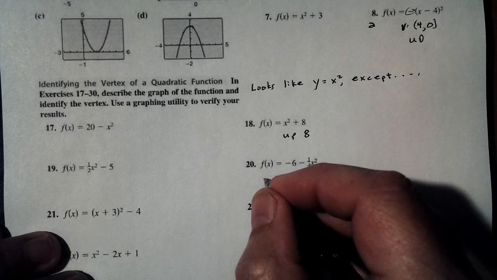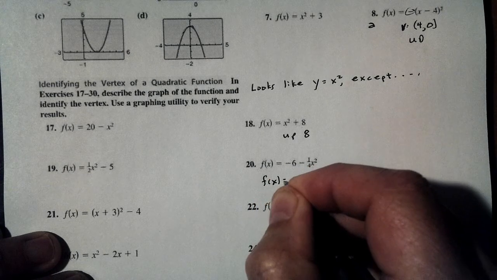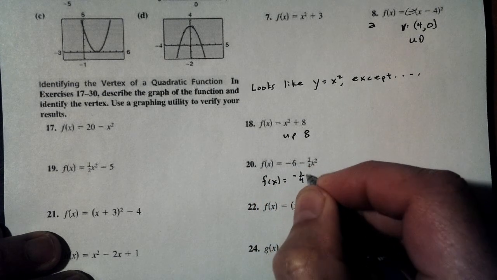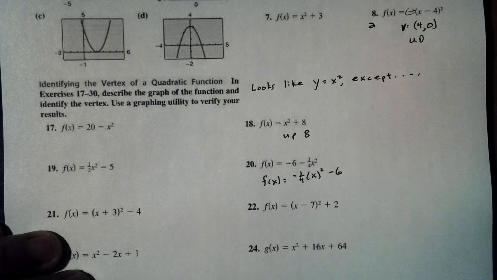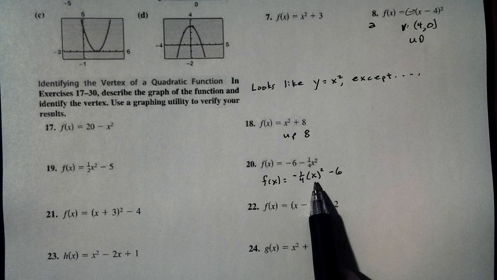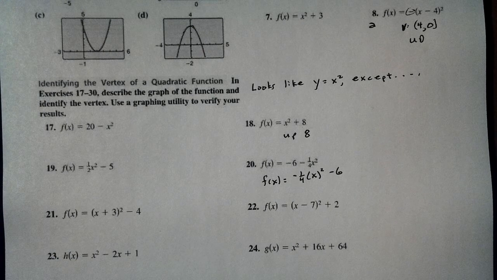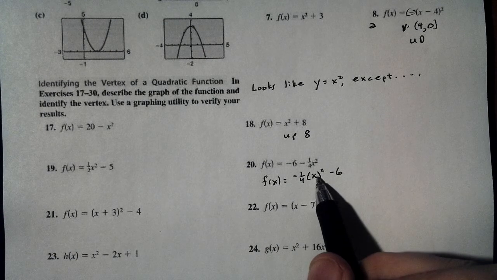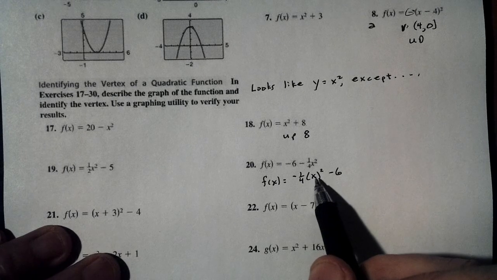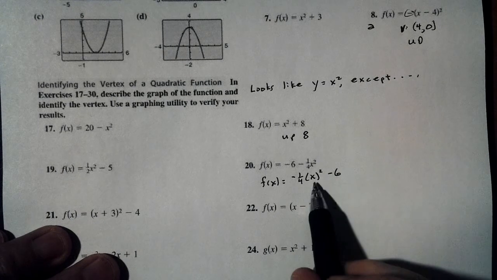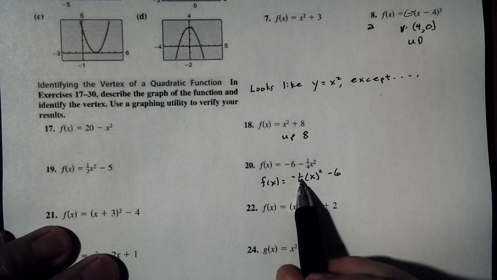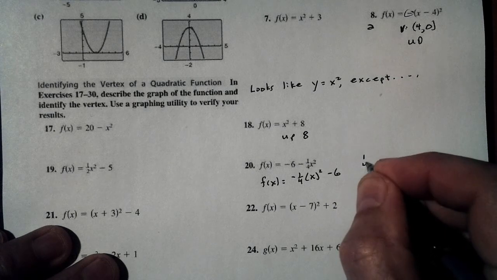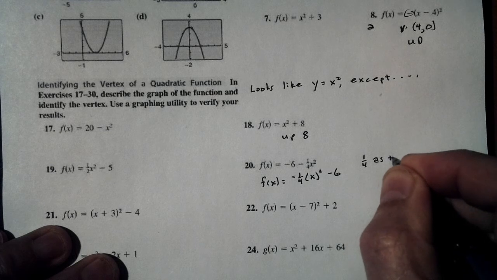Now for this one, I'm going to rewrite it as f of x is negative 1/4 x squared minus 6. Didn't have to put those parentheses. Those are extraneous. Just trying to emphasize h is 0 in this case. So this one looks like x squared, except it's post function times 1/4. 1/4 as tall.